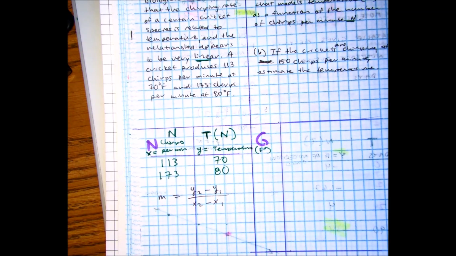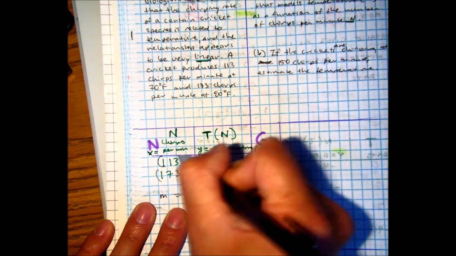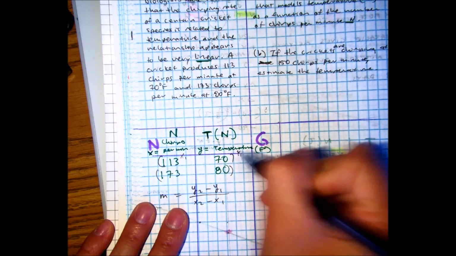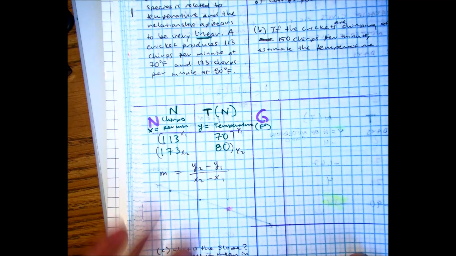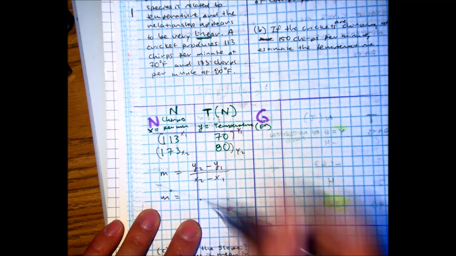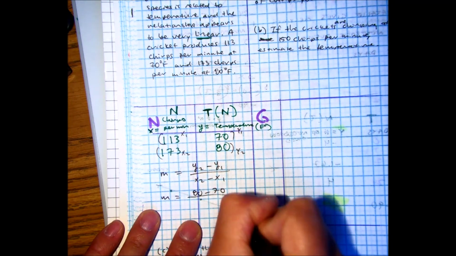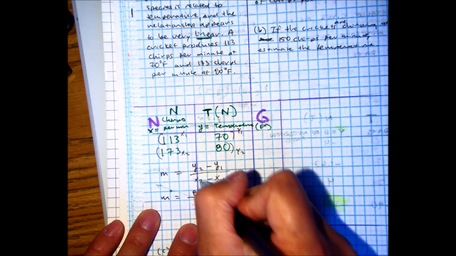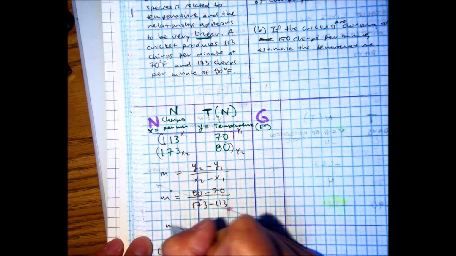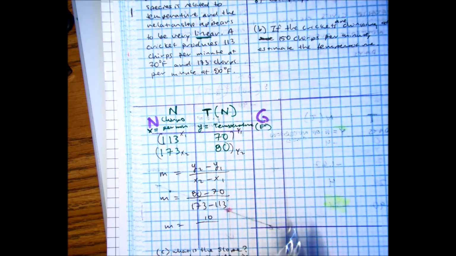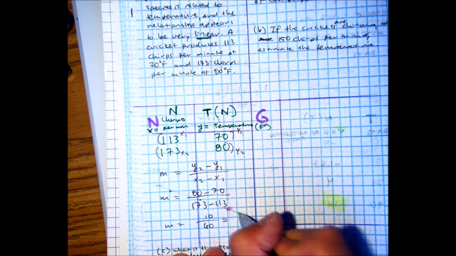Raise your hand if you did that. And I have my ordered pairs here. So this is your x1 value, this is your y1, and this is your x2, and this is your y2. And you'll actually see it from the table after I do the formula. My y2 value is 80 minus 70 over x2 is 173 minus 113. I get 10 over 60, which reduces to 1/6.